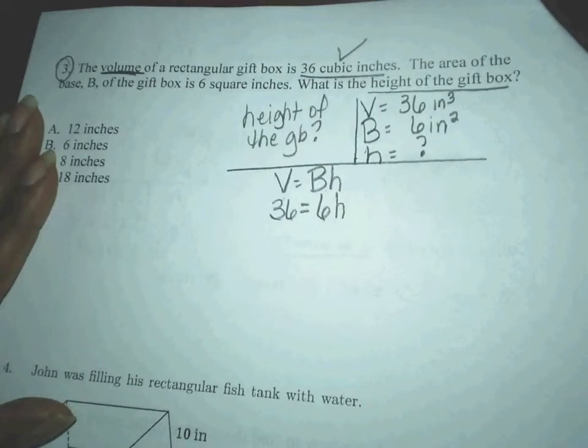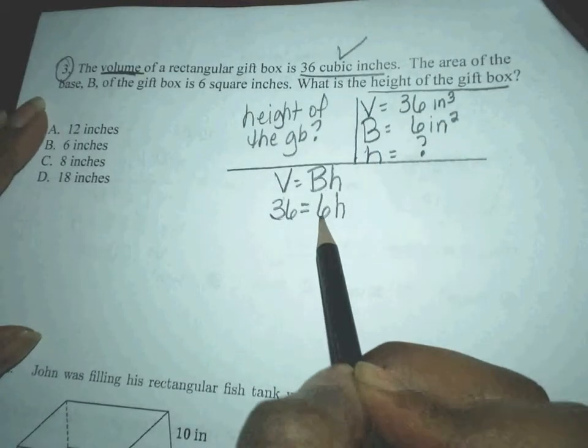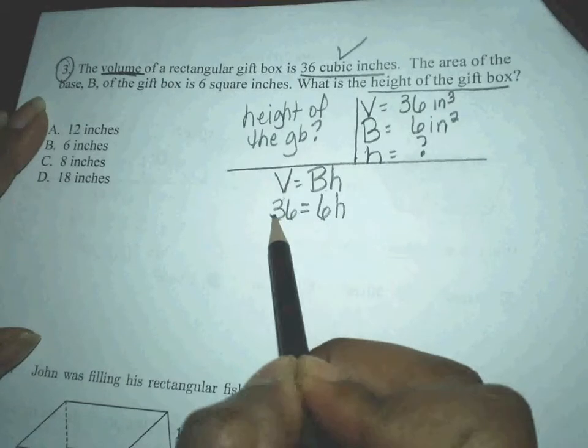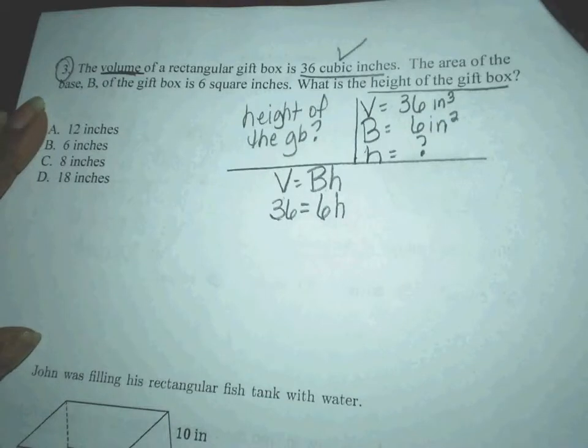Now, I know you already know the answer because you're smart 5th graders and you know your multiplication facts. So, what's your answer? 6. Because what this means is 6 times something equals 36. That's what that means, okay? Now, you know that because you know your multiplication facts.